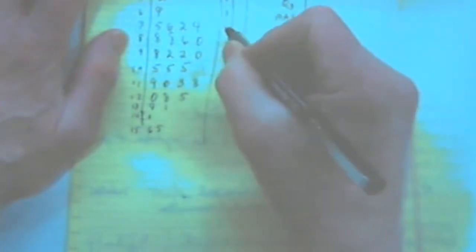Just add 2 columns to the frequency table, the cumulative frequency. Here you just add up. You have 2 down here, 3 here.